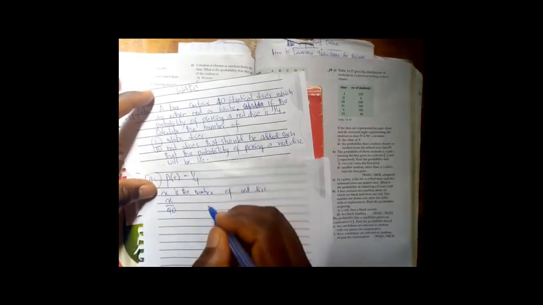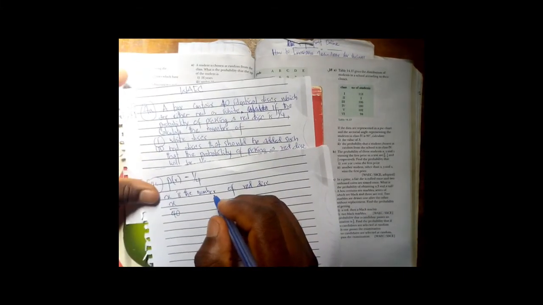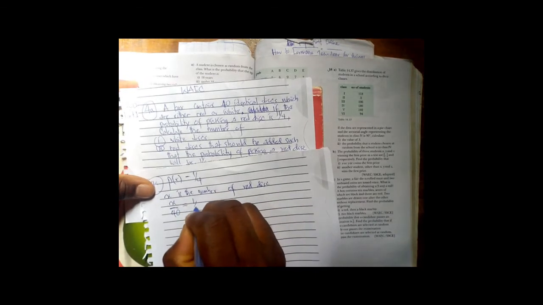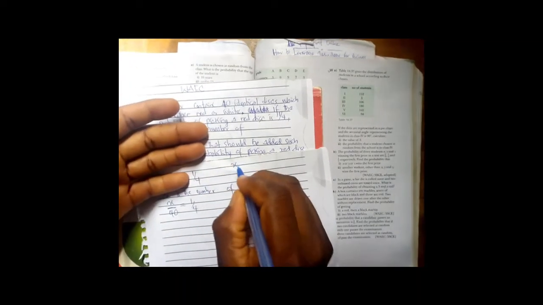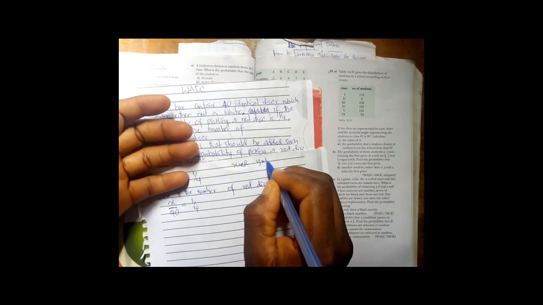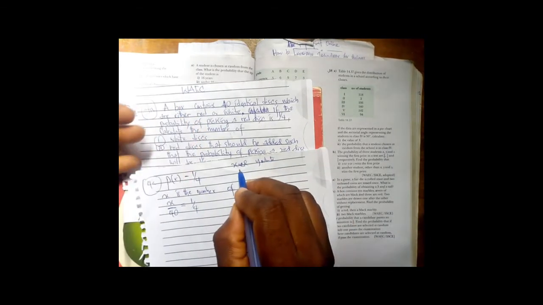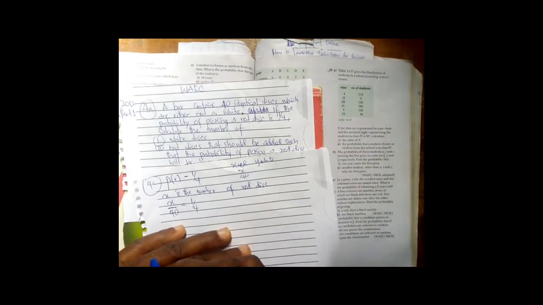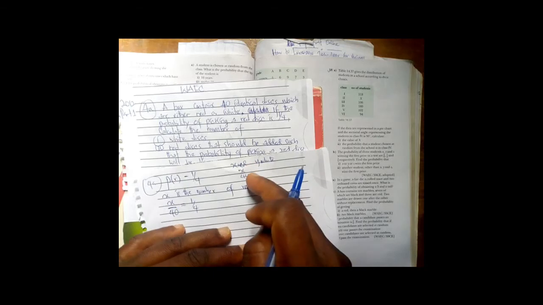X over the total number of discs will give us the probability. If there are X red discs and Y white discs, the probability of having red is X over 40.